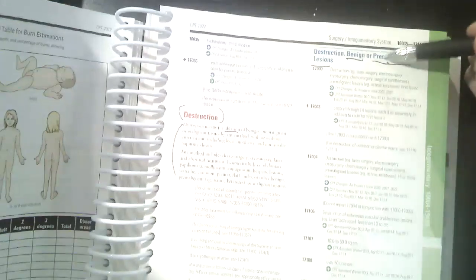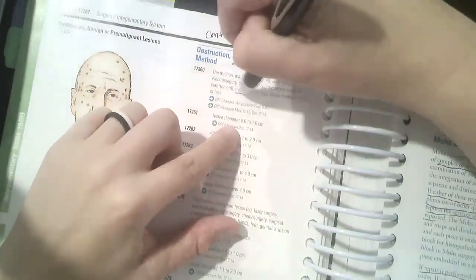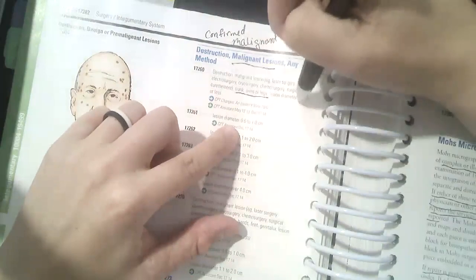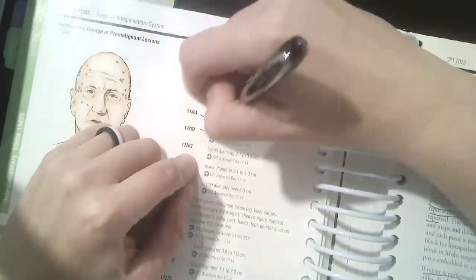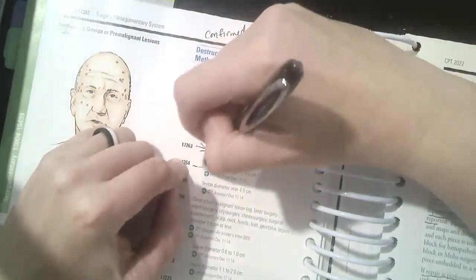So if you have benign or pre-malignant lesions, you have a section here, and then you have a malignant lesion section, and it's going to follow that same kind of pattern that we looked at before with the excisions, where we are looking at location, so destruction of malignant lesions in trunk, arms, legs, and then that 0.5 centimeters or less, and then these codes underneath are for larger lesions, okay?